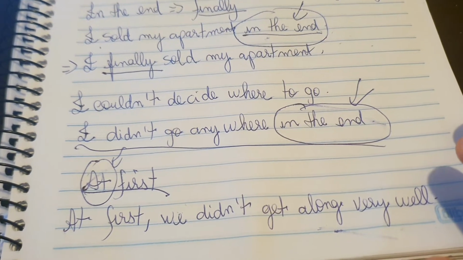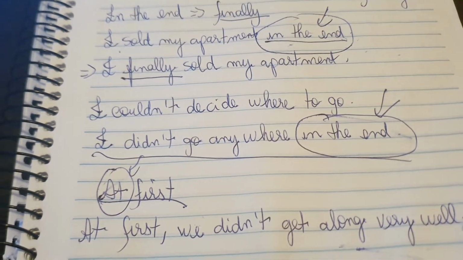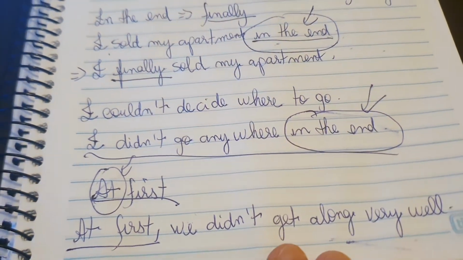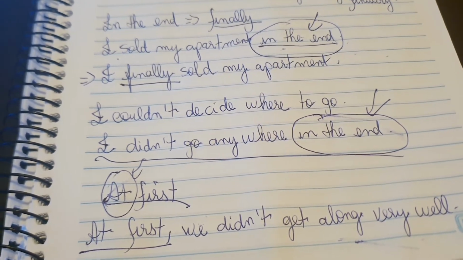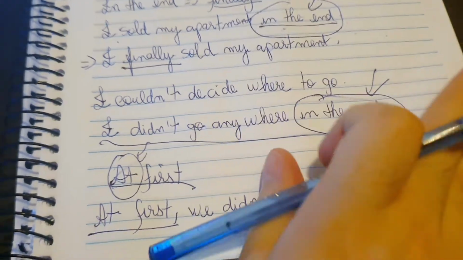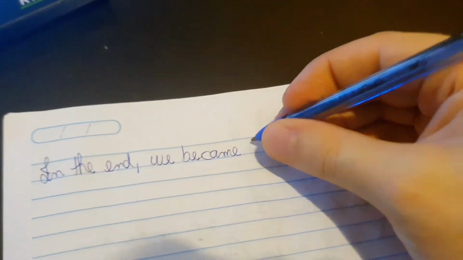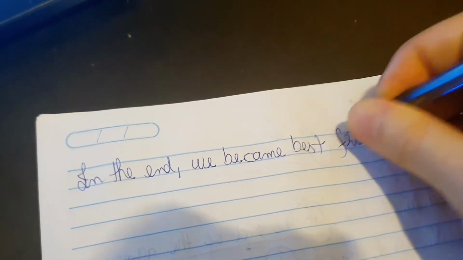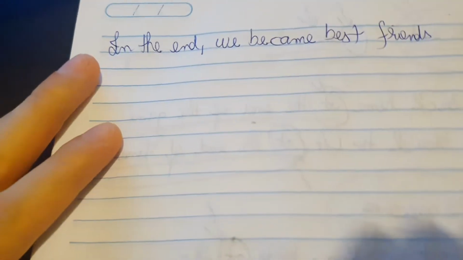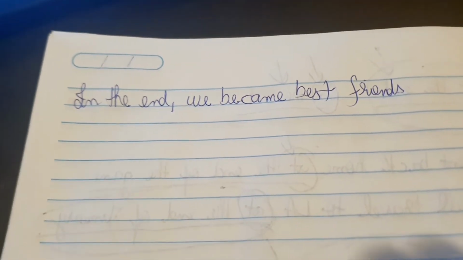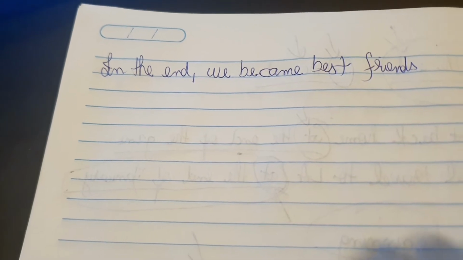So you can tell something is wrong or not depending on the situation. So it's important to study. At first, we didn't get along very well. So in the beginning, when I first met him, we didn't get along very well. You see? So I can use at first. But you could say, in the end, we became best friends. So, yeah, when I talk to people, sometimes they say, oh, at first I didn't like you very much, but in the end I realize you're a good guy. You see? You have these opposite ideas at first and in the end.